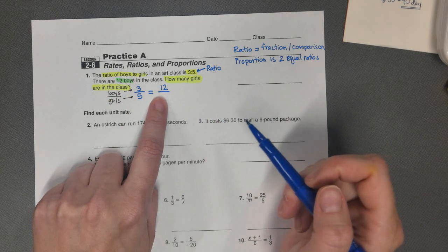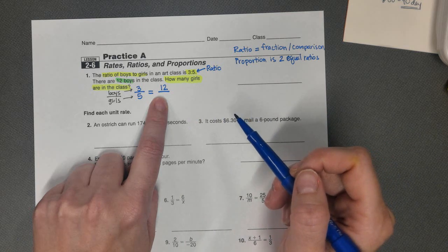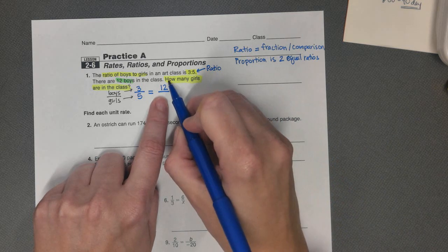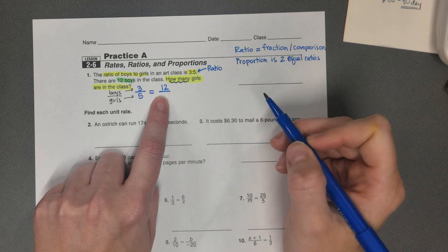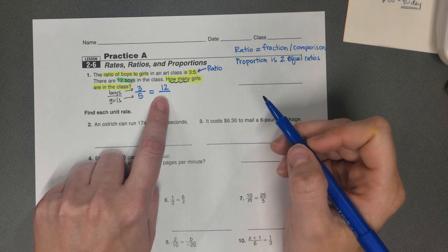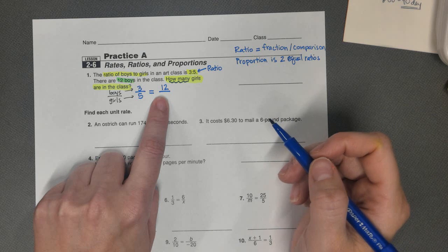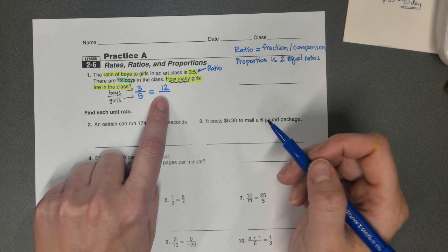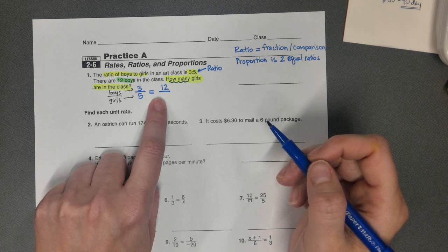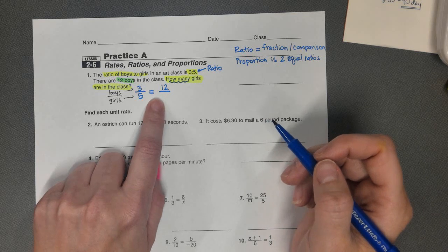Now, if it says how many girls are in the class, that's what you're trying to find. Do we know how many girls are in the class? No, not yet, right? So what do we call something that we don't know? X, right? We just use a variable. Yep, any variable.